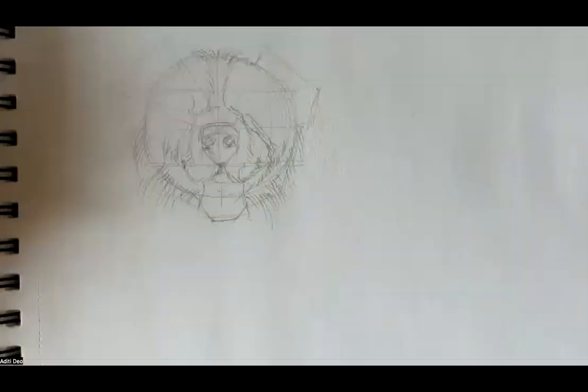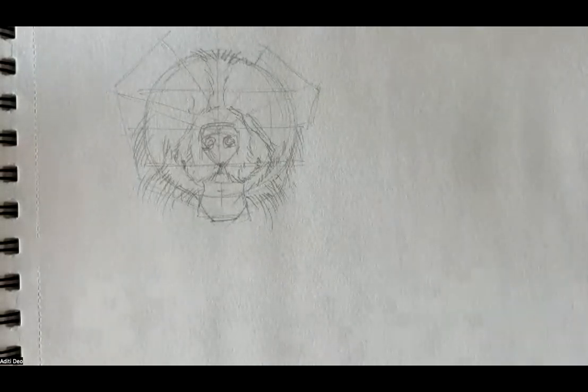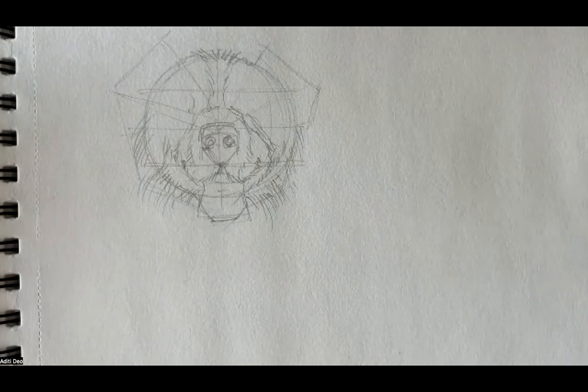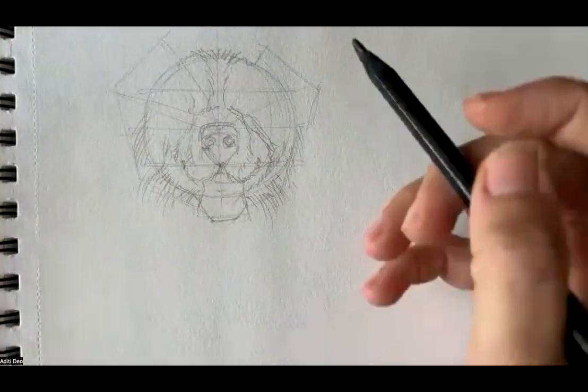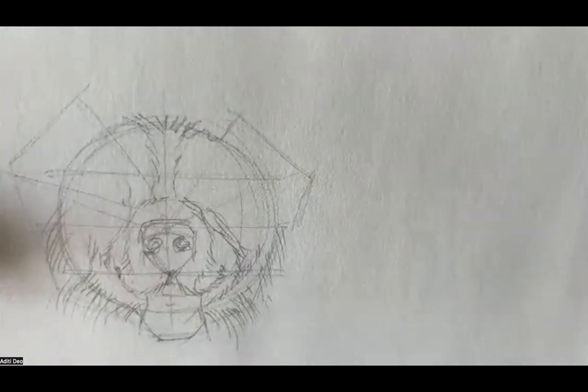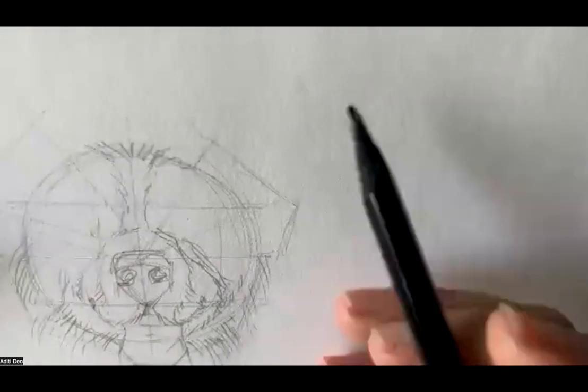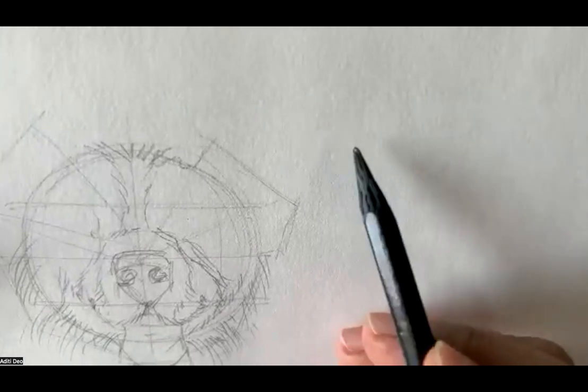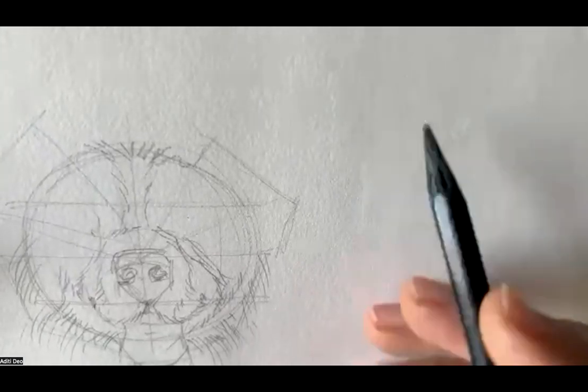Now, when you're making the eye, I want you to look at the original image, not the one with the grid. And I want you to practice this. The shape of the eye is very specific. So zoom into the eye if you can and see the shape. It is not just a round.